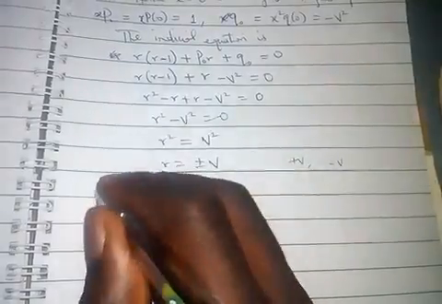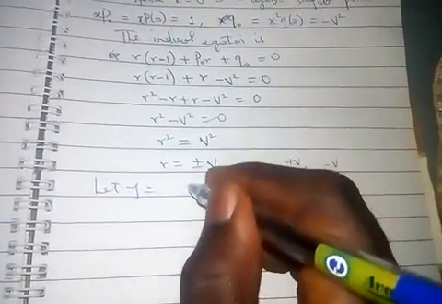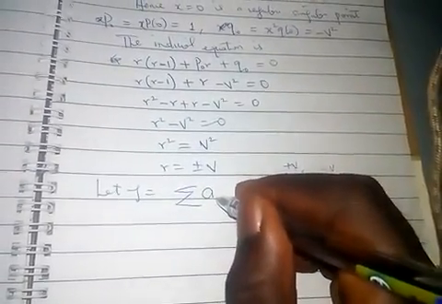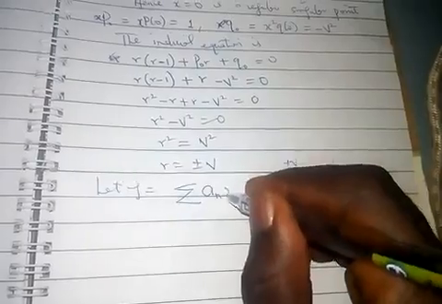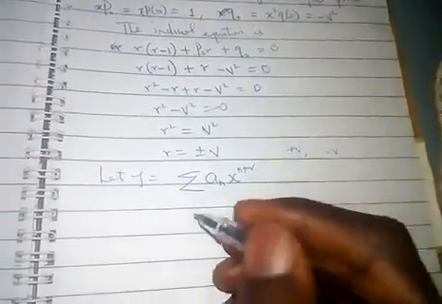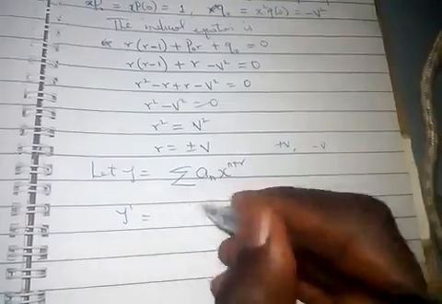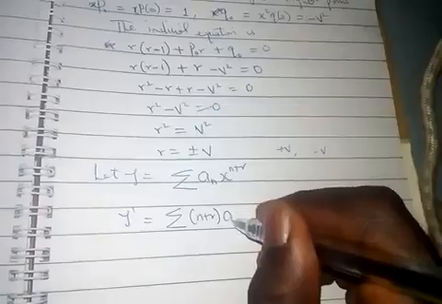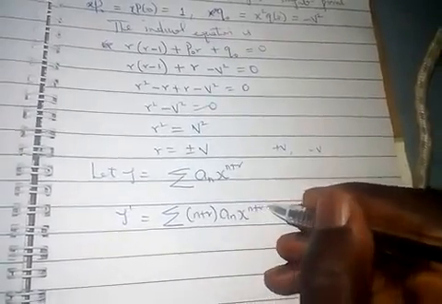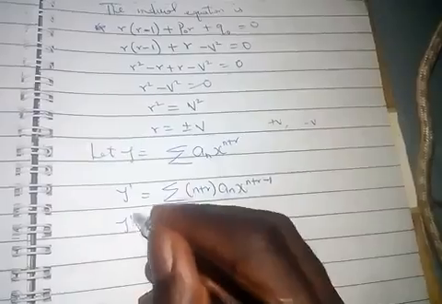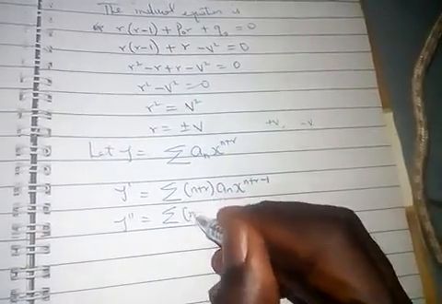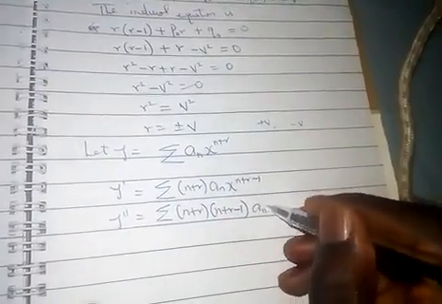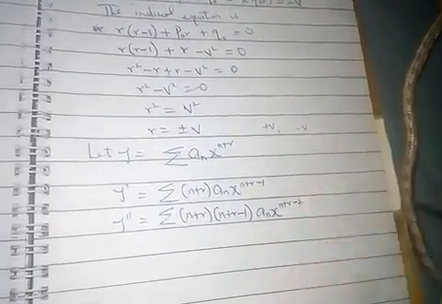So let's start. Let y equals summation a n x to the n plus r, y prime equal to summation n plus r a n x to the n plus r minus 1. y prime prime equals summation n plus r minus 1 a n x to the n plus r minus 2.